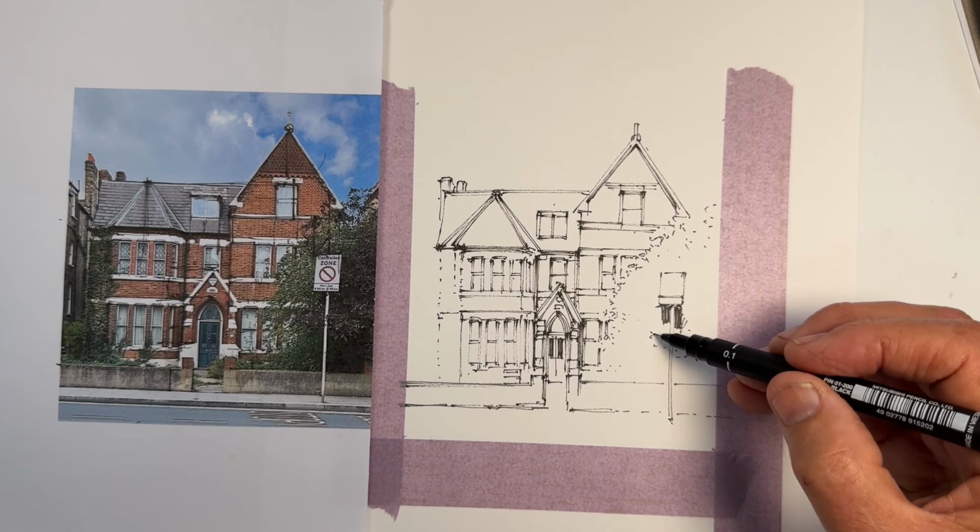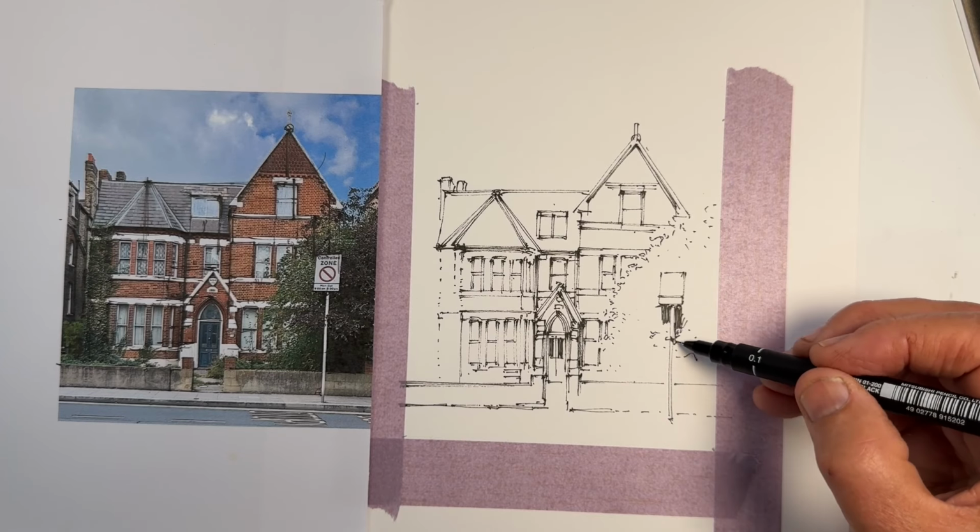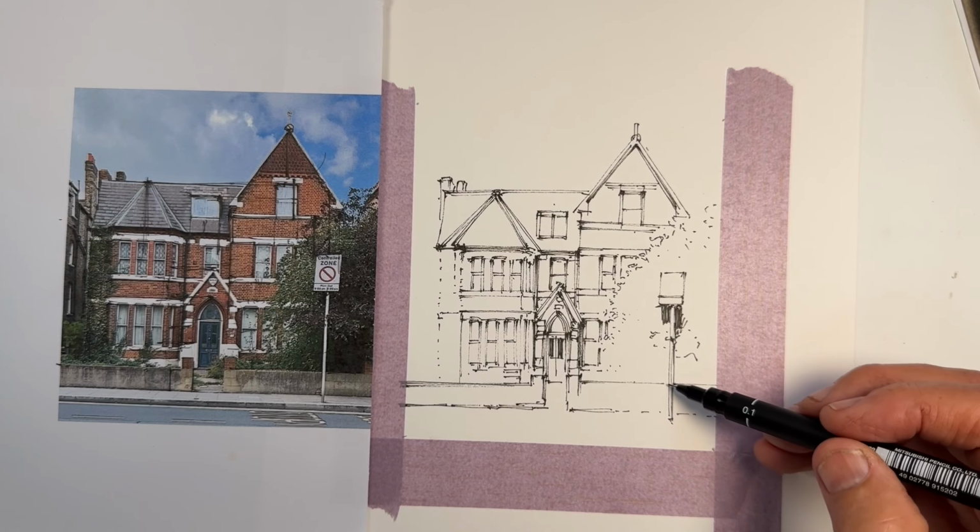Since this video is going a lot longer than my normal ones, I'm going to make this foliage hatching double speed. So you can use the cog icon to slow the video down to half speed if you want to see it actual time.